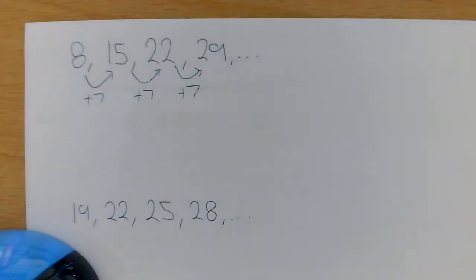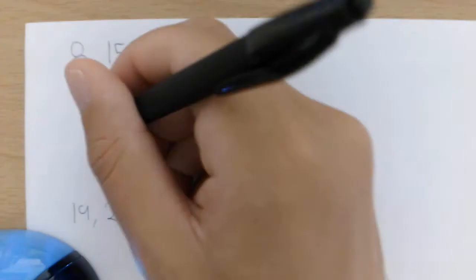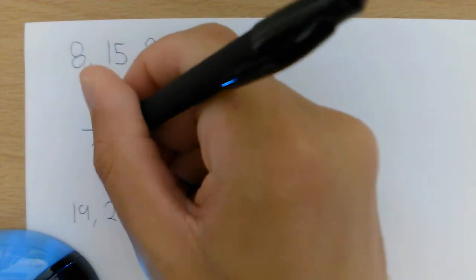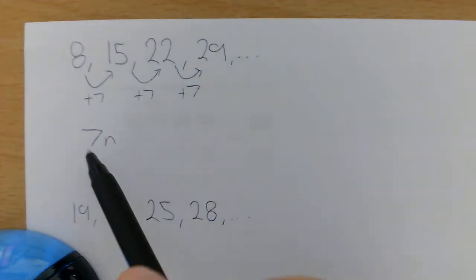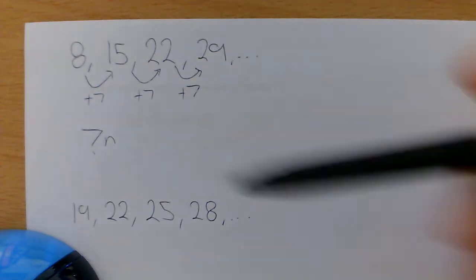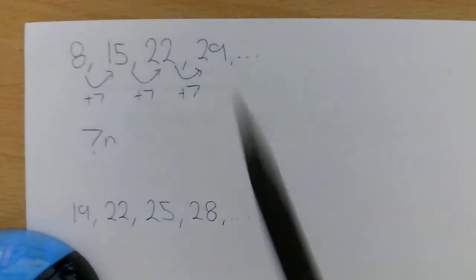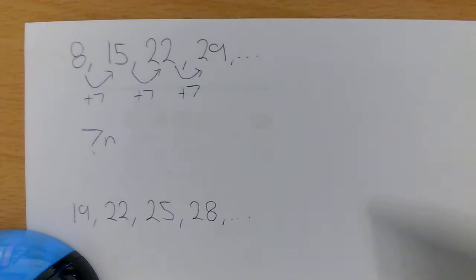So if we're adding on 7 each time, this relates to our 7 times table. So we'll start off our nth term with 7n. So for each term we're multiplying the number of our term by 7, and then we're going to be adding something on to get to each of our terms in our sequence.